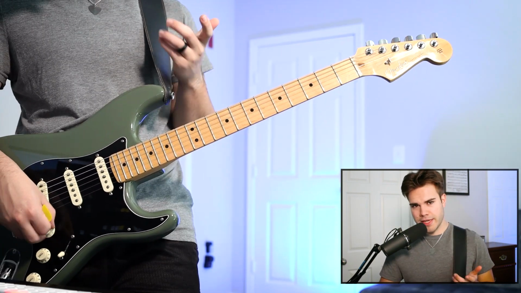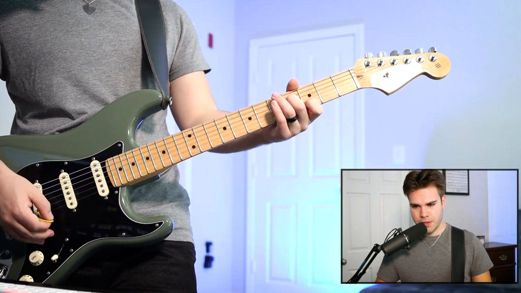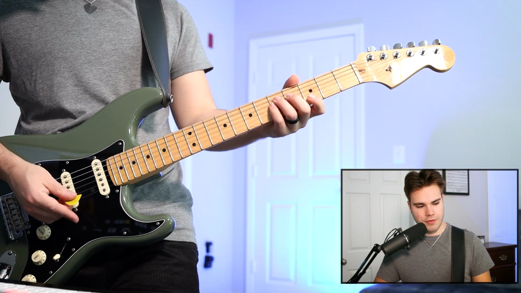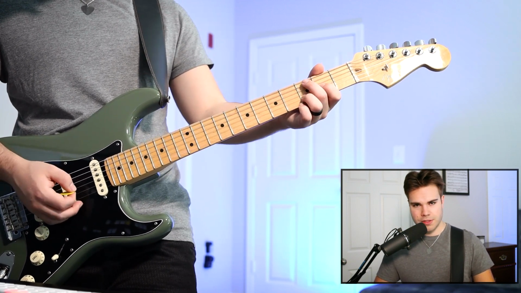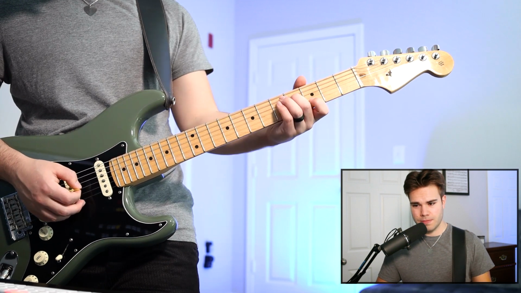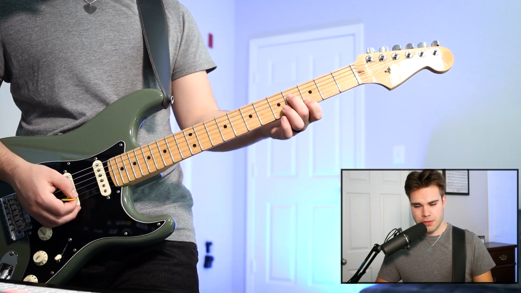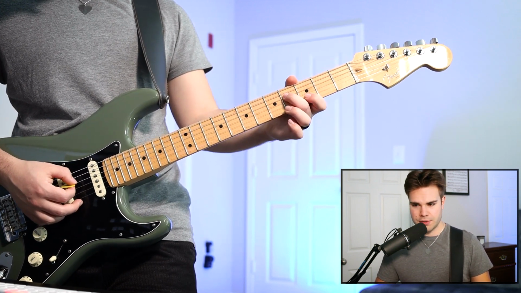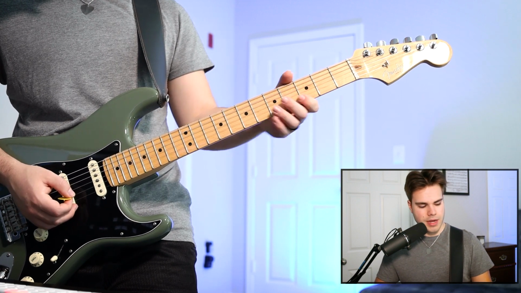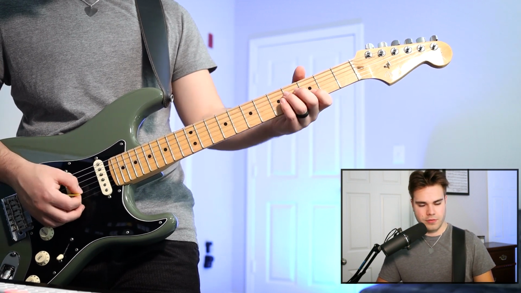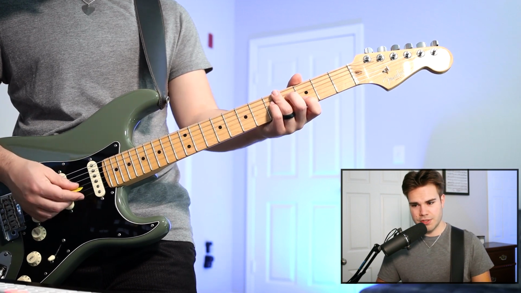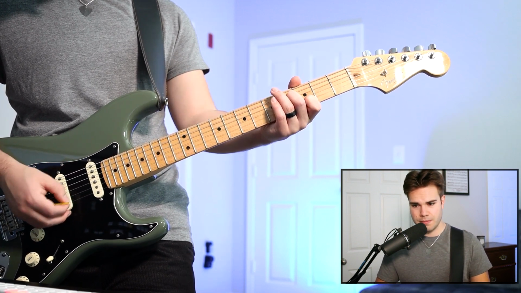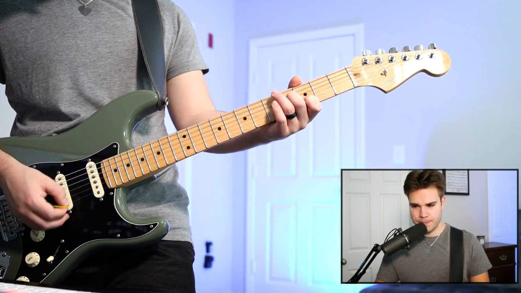Okay, so that lick right there, like I said, it's an inversion. It's a first inversion if you know anything about music theory. So that's a first inversion D chord. That's my middle finger on the 4th fret D string and my first finger on the 3rd fret B string. So what I'm doing is adding that G string in between, open.